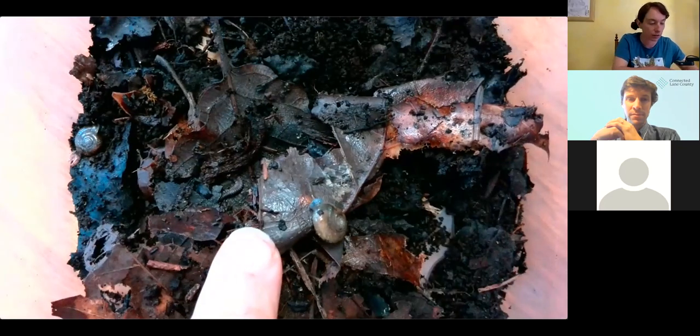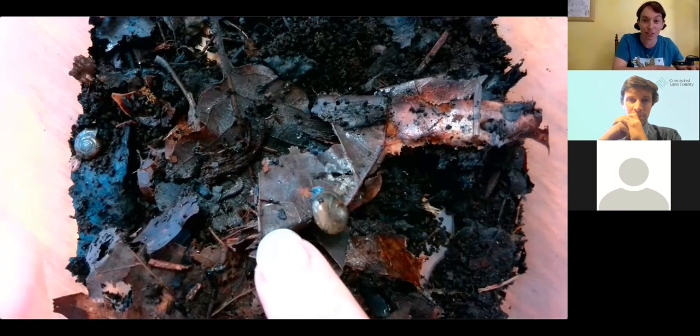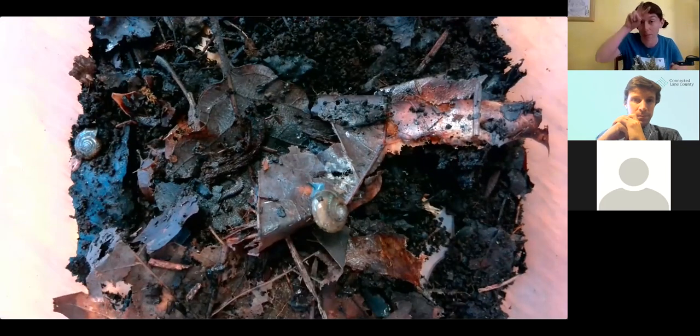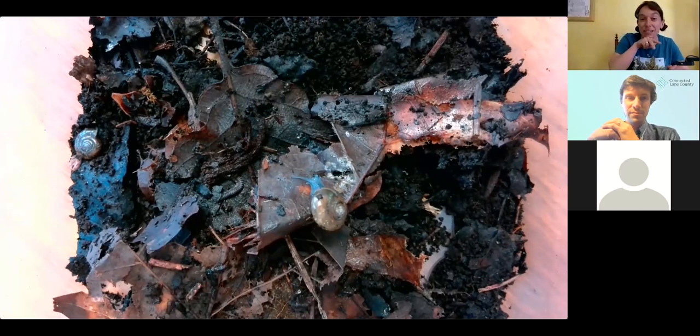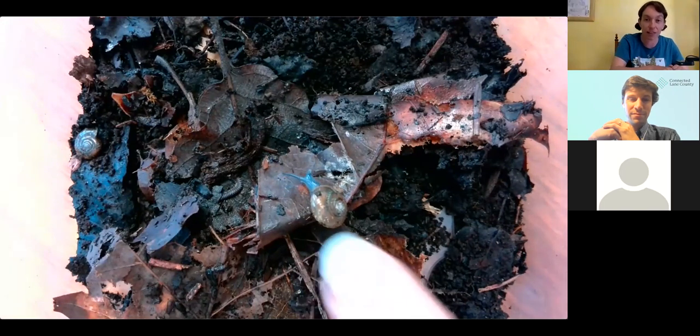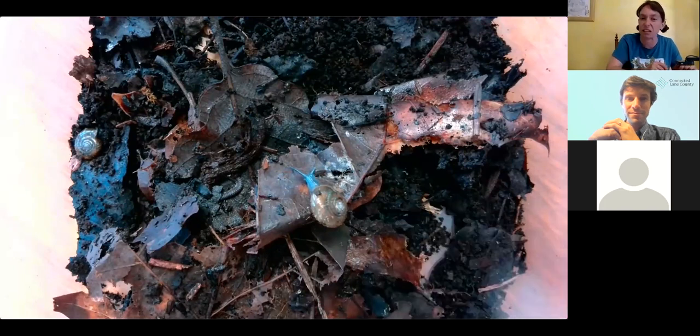There's another one over here. And then there's some, oh, look, its little eyes are coming out. See? It's got 2 little feelers on the top. Those are its eyeballs. And then it has 2 little ones down at the bottom and it actually smells with those, which is kind of cool. And they like to eat little bits of plants and stuff. They help break things down.